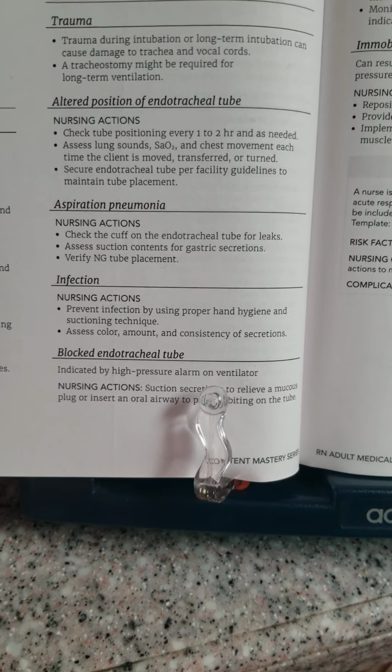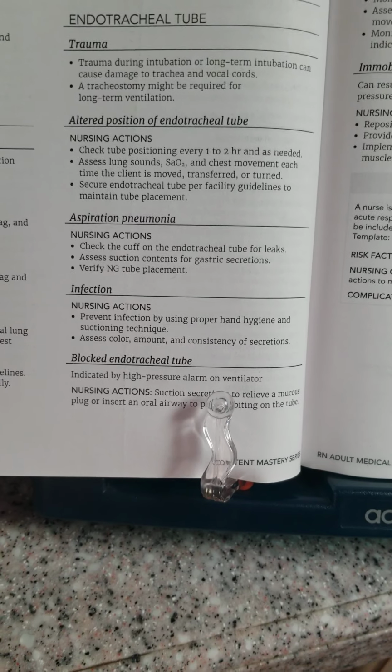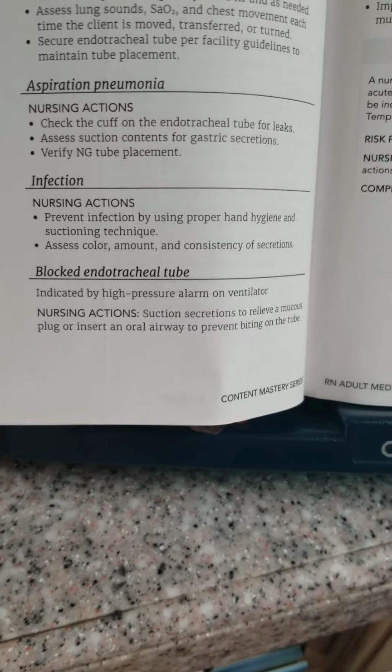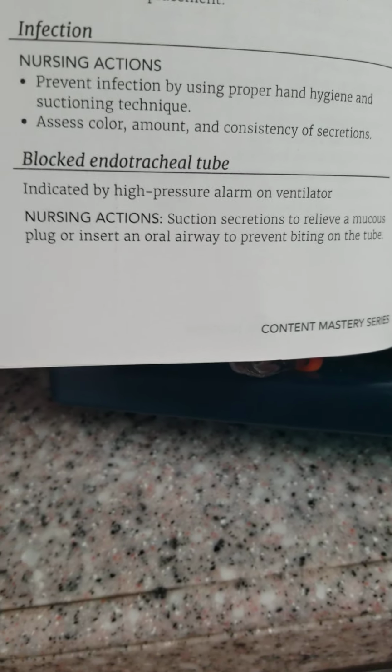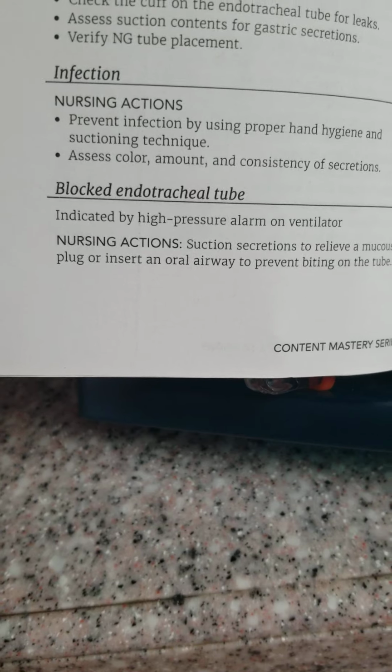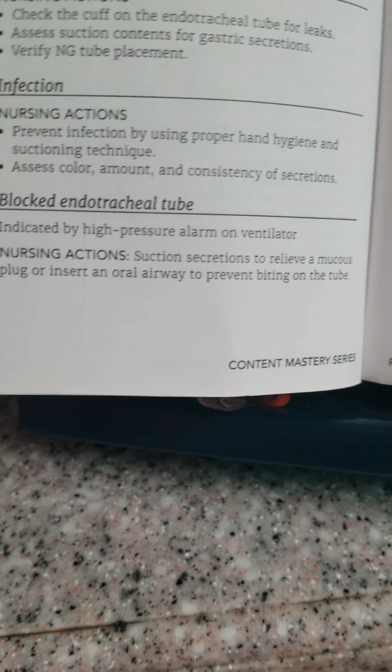Blocked endotracheal tube is indicated by a high pressure alarm on the ventilator. Nursing actions are to suction secretions to relieve a mucus plug or insert an oral airway to prevent biting on the tube.